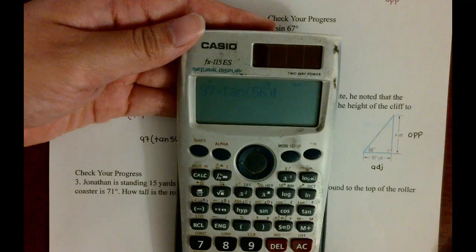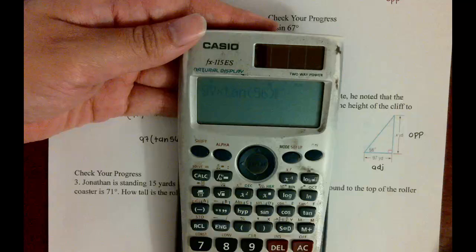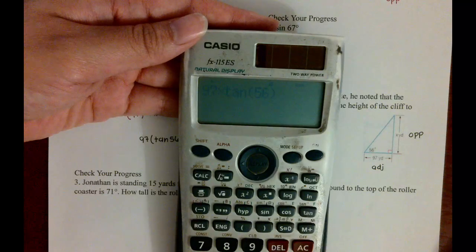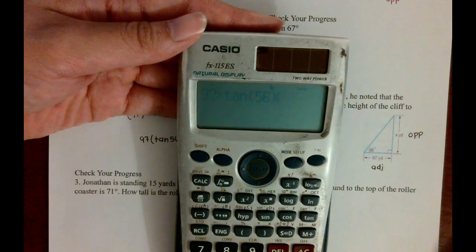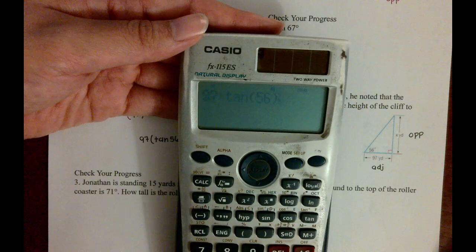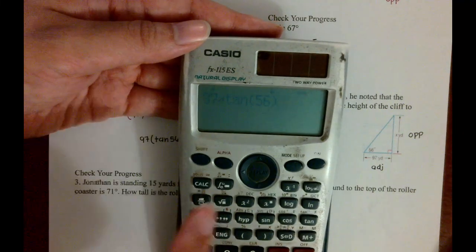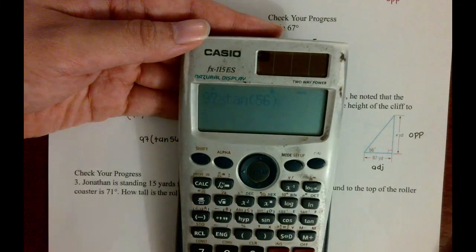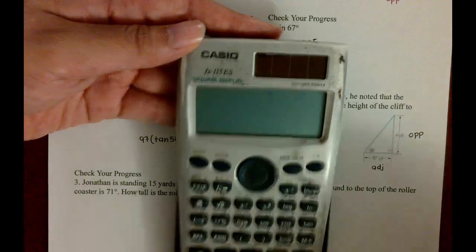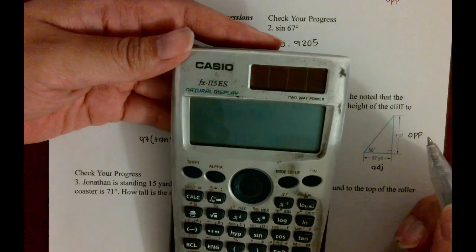There you go. It's important that you're closing the parentheses, right? The reason I'm doing 97 first rather than tangent 56 times 97 is because if I did 56 and then hit times 97 and forgot to close the parentheses after the 56, my calculator might misunderstand. So I'm typing it in this way so it's as clear as possible and there's less possibility for mistakes. Then I hit equal, and that gives me 143.808, and so on.